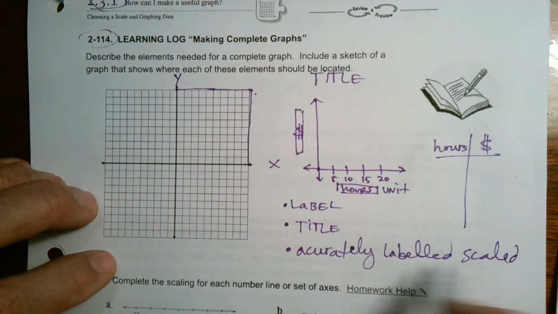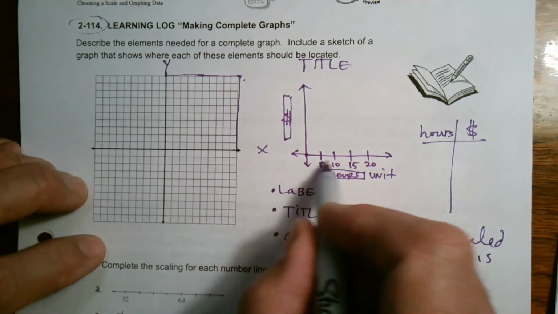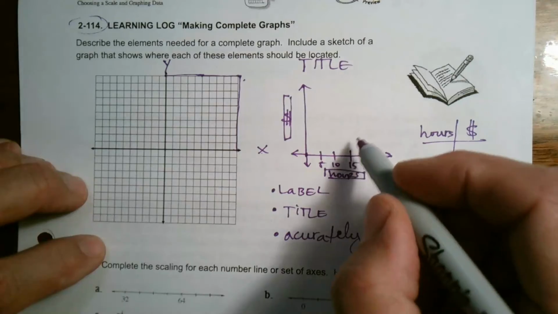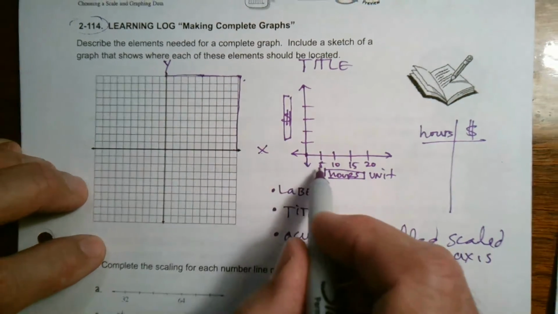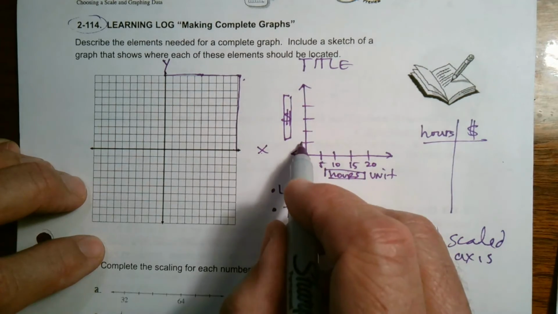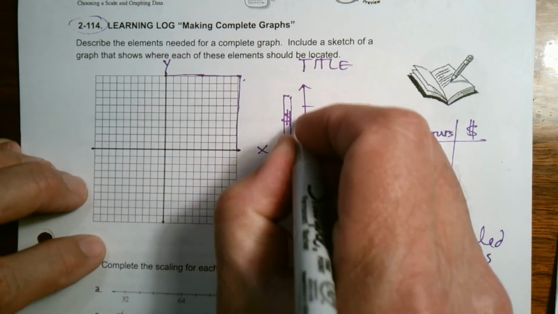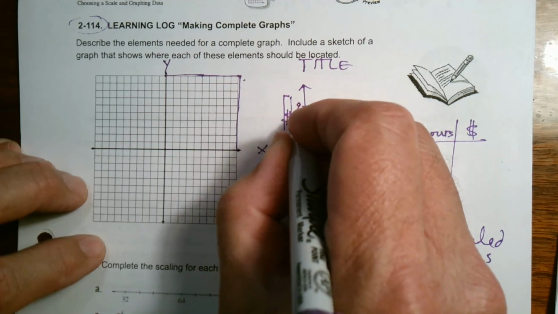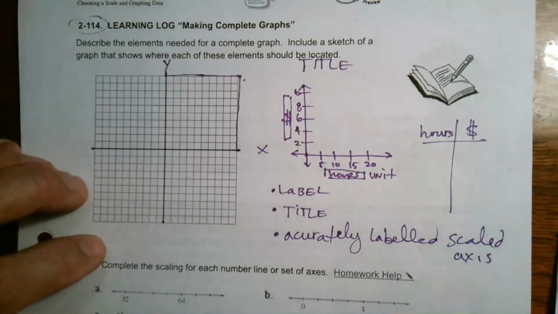So accurately labeled, scaled axes. Each of the axes are labeled, as well as accurate. If I go by twos, I'm showing that it's 2, 4, 6, 8, 10, or whatever the case is. So you've got them labeled consistently.